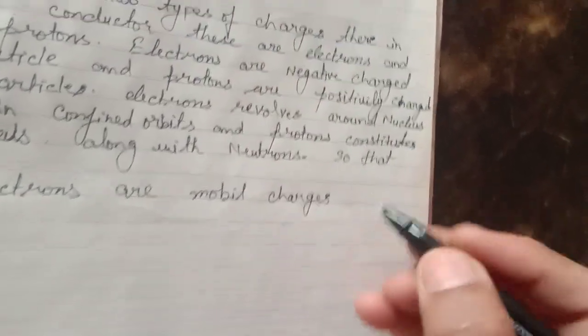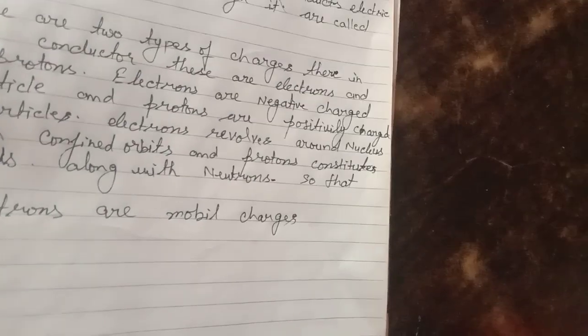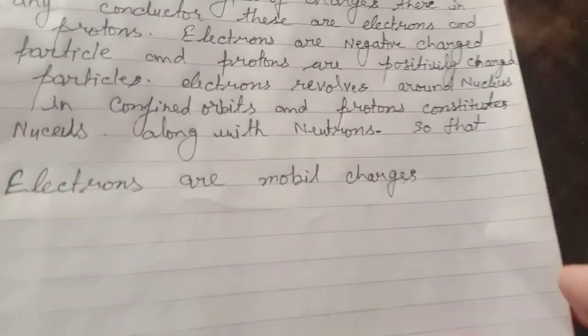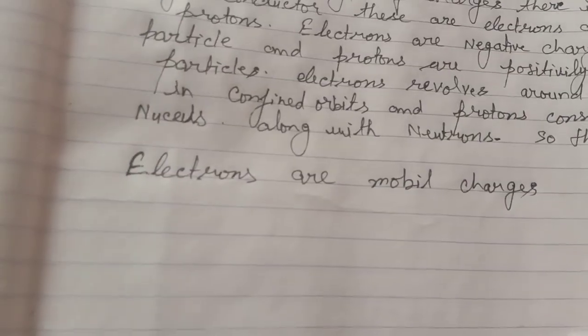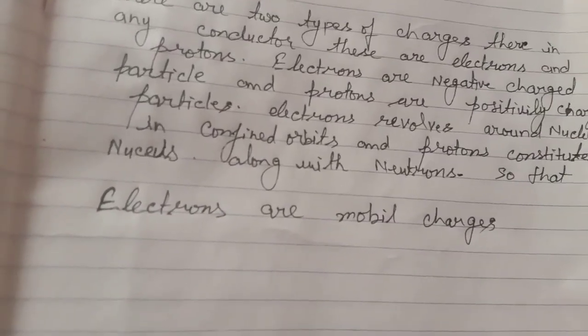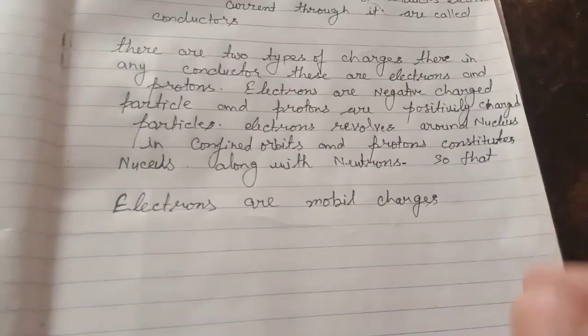I'm not going deep to explain why these are called mobile charges, but a brief explanation is required to understand the whole topic.